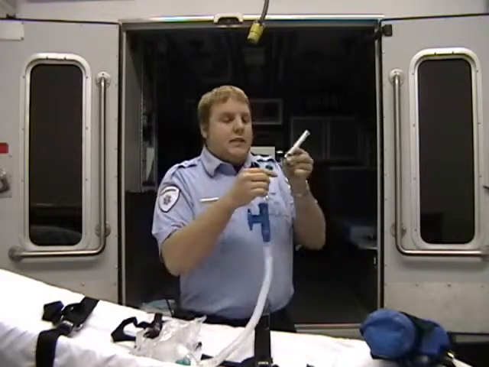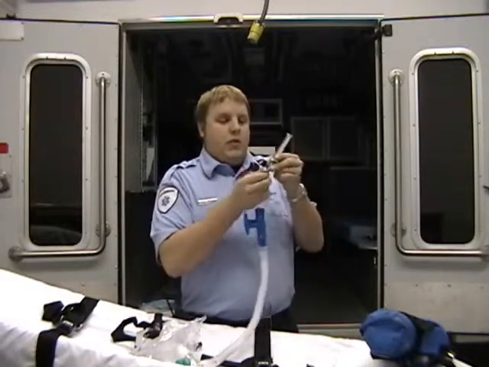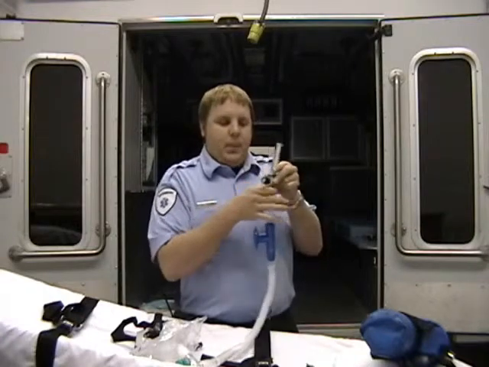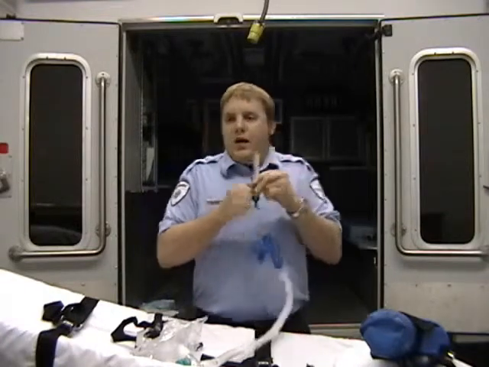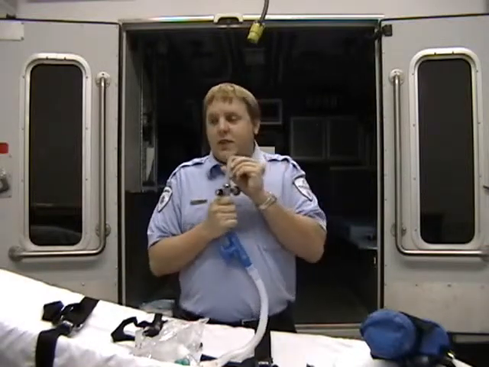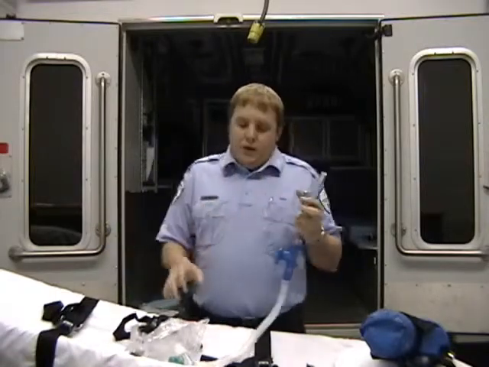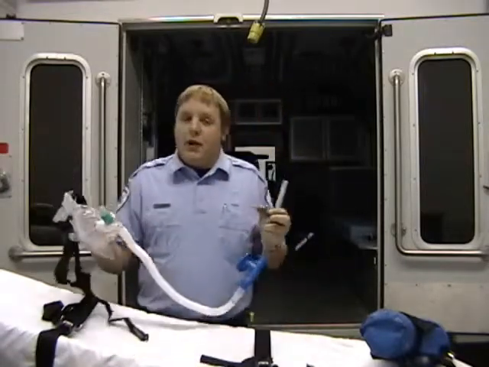You then attach your mixing valve to the same port that your Christmas tree was connected to, and open your valve all the way until it stops. If you only open it until it reads 15 liters per minute, you won't have enough pressure and you won't have enough flow to operate your CPAP, and the patient will actually suffer from this. So you must open the valve entirely until it stops.